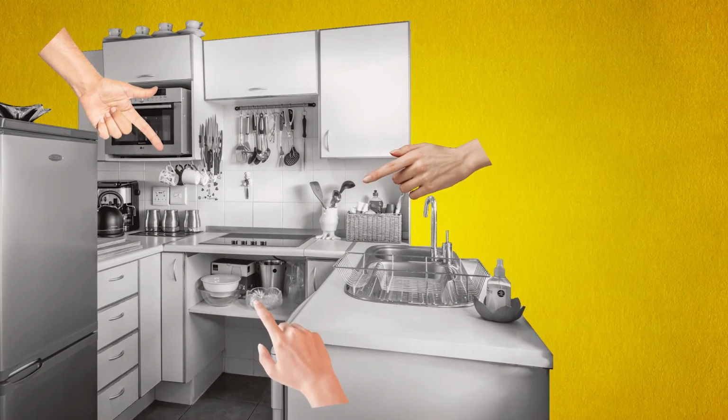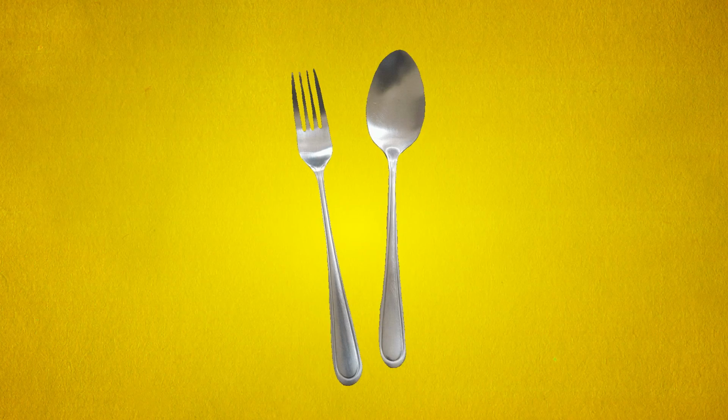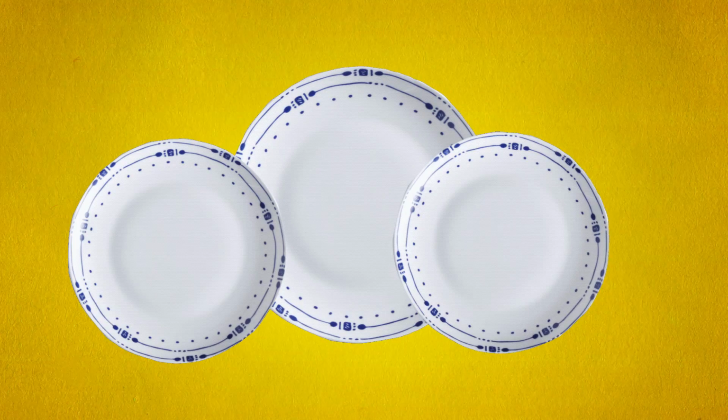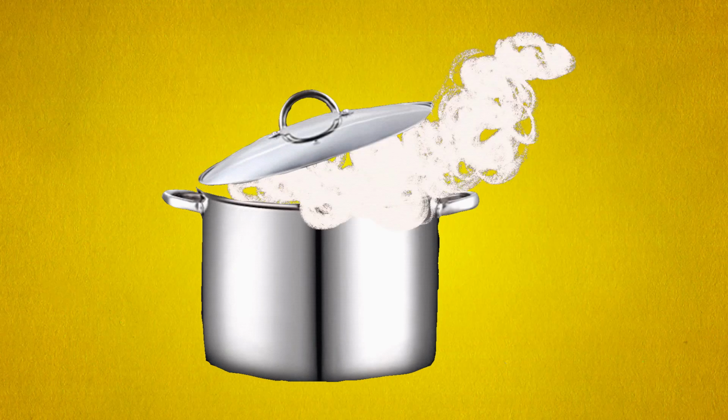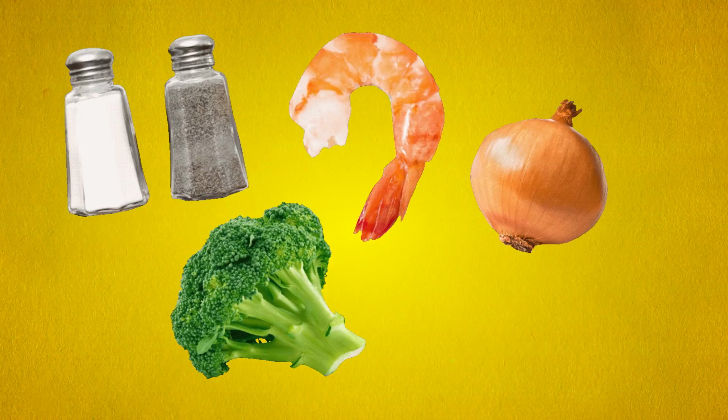Visualize yourself in your kitchen. Can you pinpoint where you keep all your utensils? What about where you place all your dishes? Are the cooking materials, such as pots and pans, kept in a heap by themselves? But what about the ingredients?